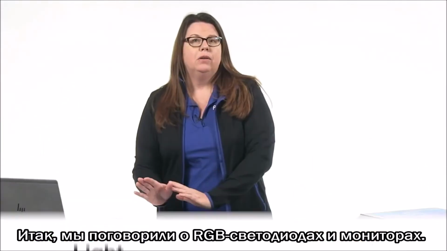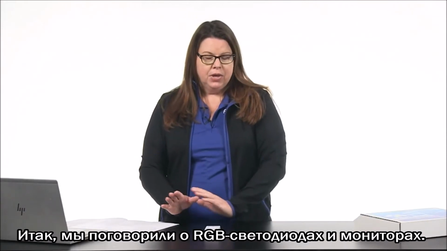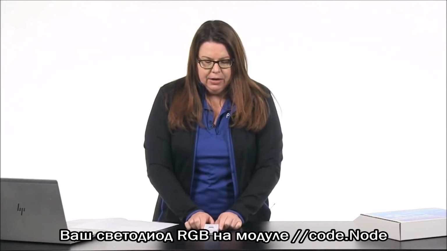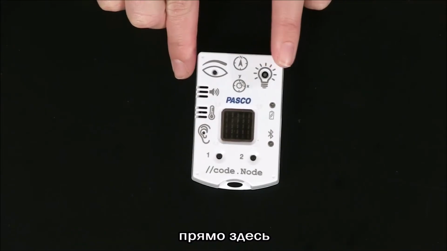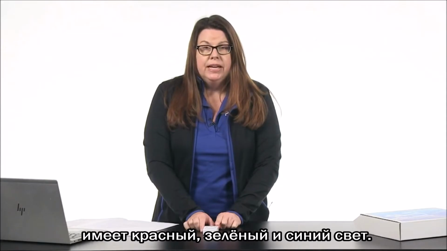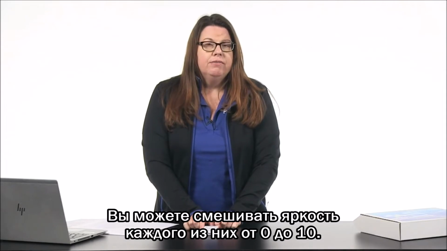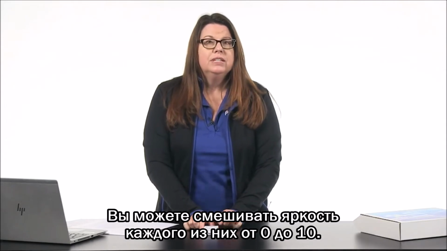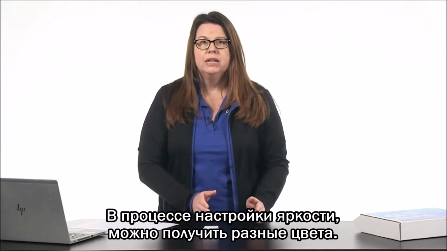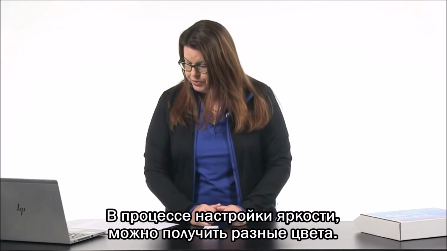Okay, so we talked about RGB LED in monitors. Your RGB LED on your code node, right over here, has a red, green, and blue light. You can mix the brightness of each of these from 0 to 10. And when you adjust that brightness, you can actually get different colors.